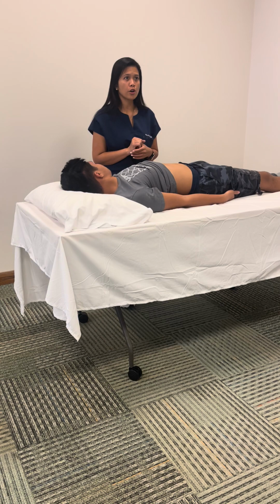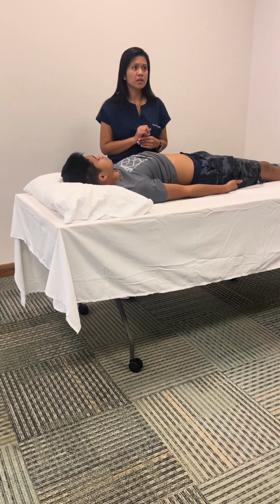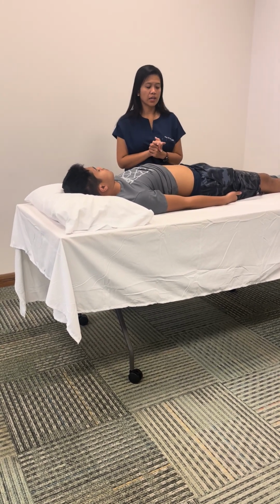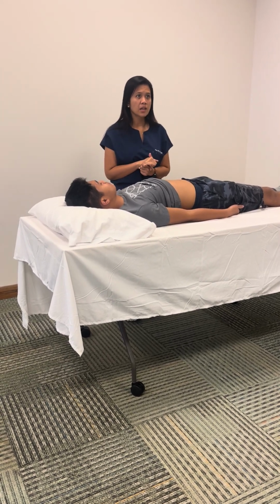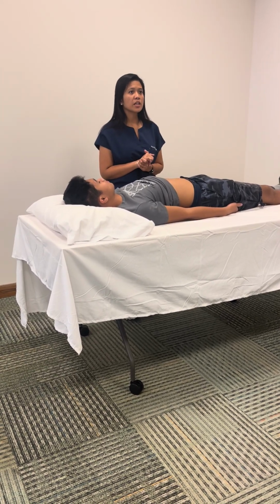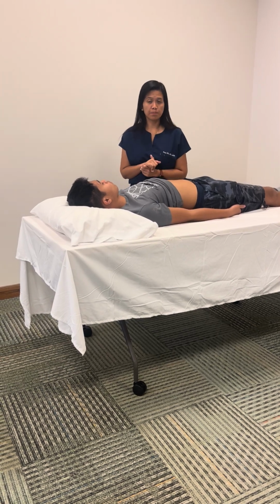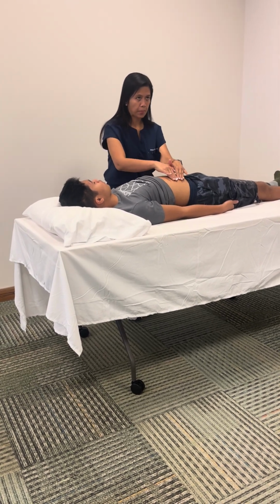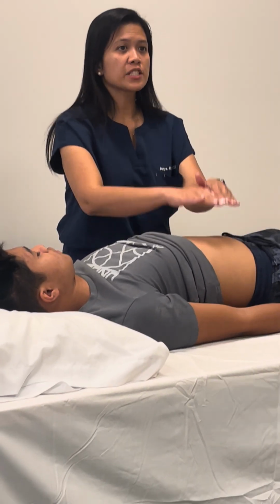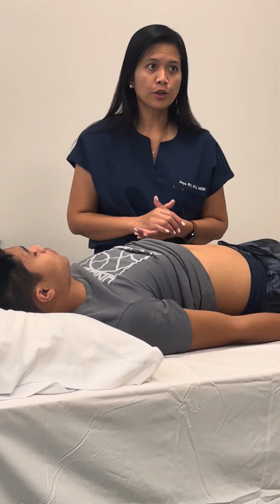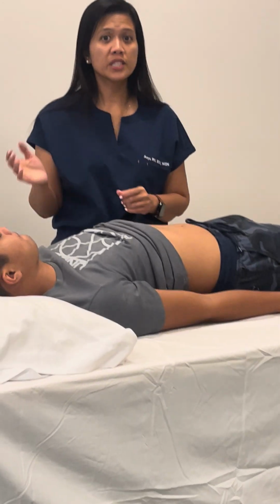Between the imaginary line from the anterior superior iliac spine to the umbilicus, about two thirds of the way down, is what we call McBurney's point on this side.